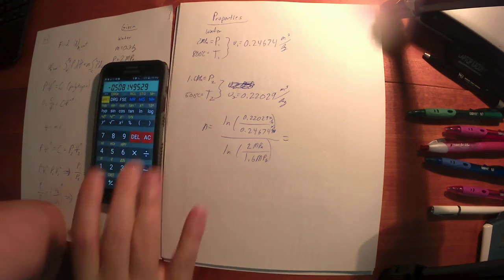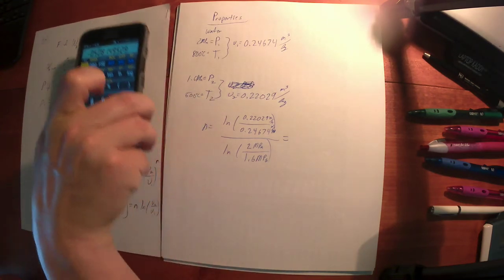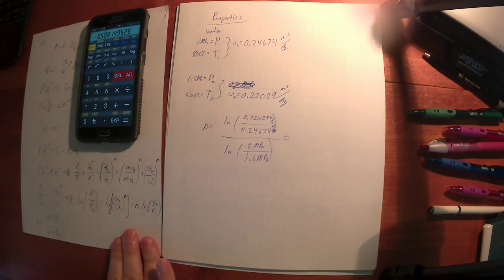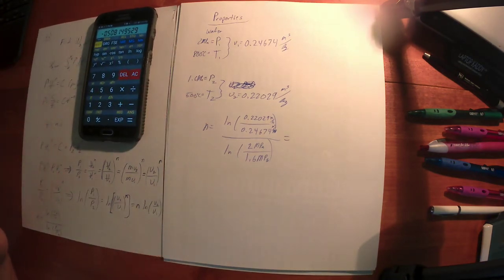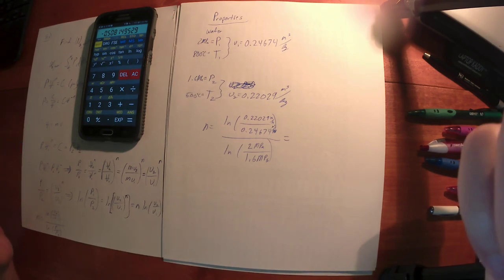Did I do that right? Normally I get about -2. Why am I getting -0.5? Have I inverted something? Okay, I'm going to pause here. I'm going to double check my algebra, because normally I get a -2. Let me double check my algebra and I'll be right back.